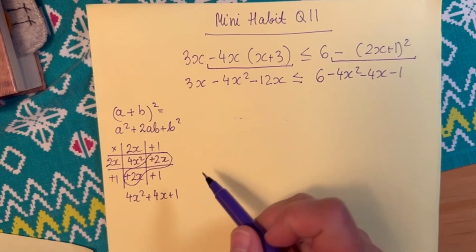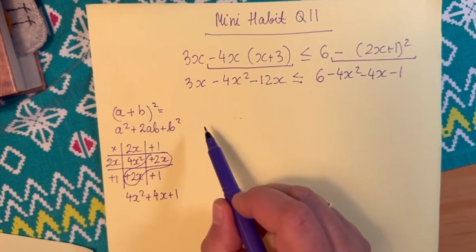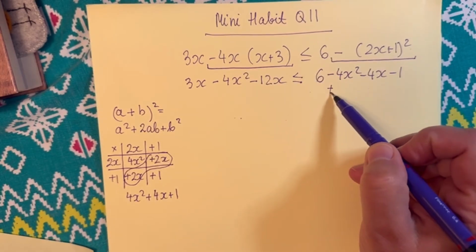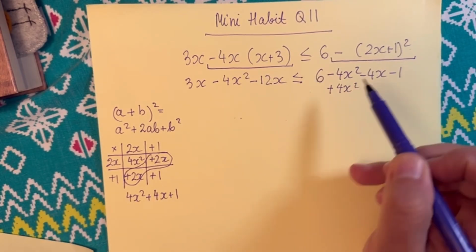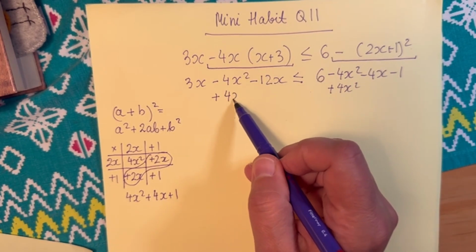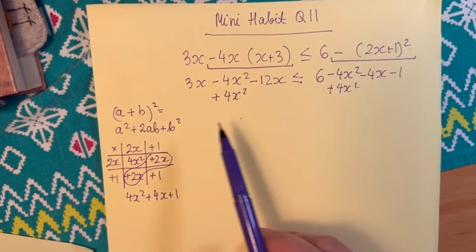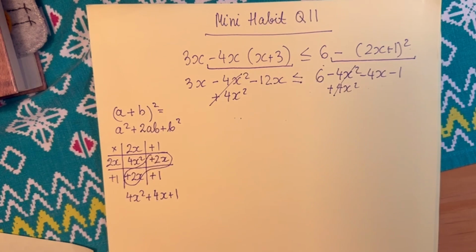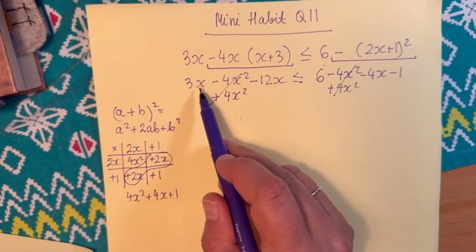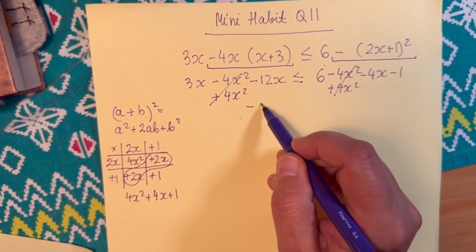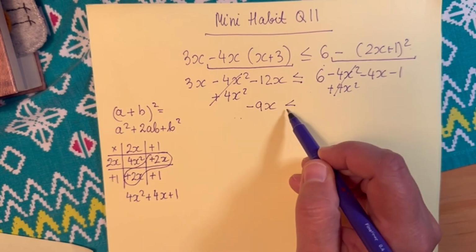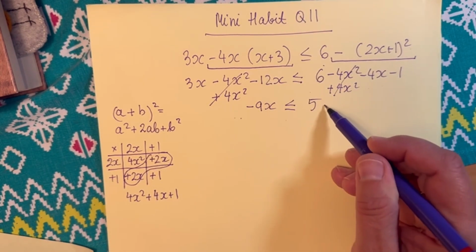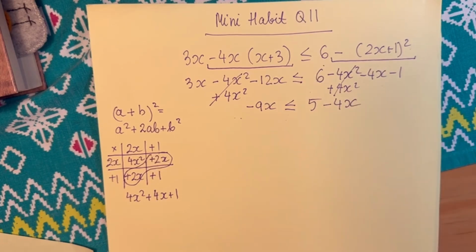So next step, we are going to cancel something. If you look carefully, something which looks like a quadratic inequality actually becomes a linear inequality, because if I add 4x squared on both sides, this one cancels. What is left is 3x minus 12x, which is minus 9x, is less than or equal to 6 minus 1, which is 5, minus 4x.